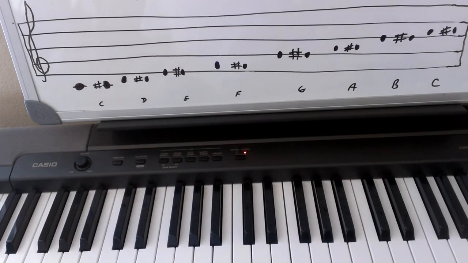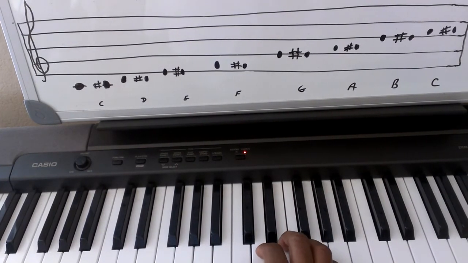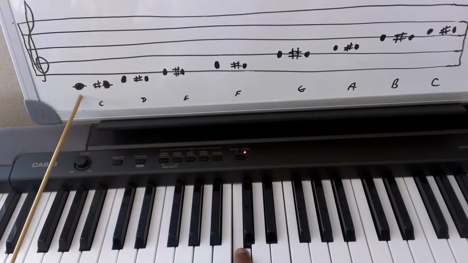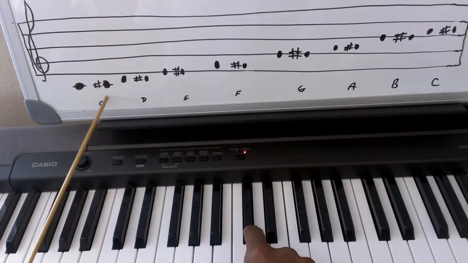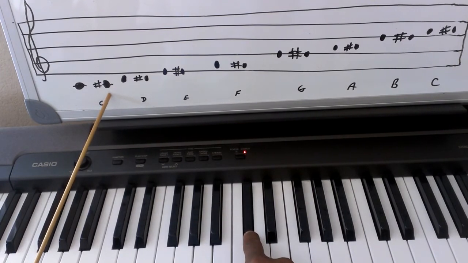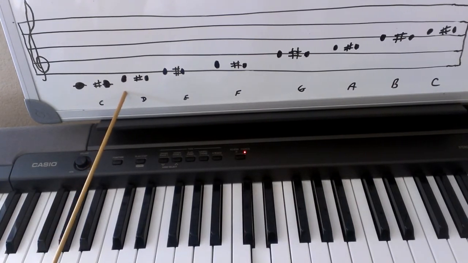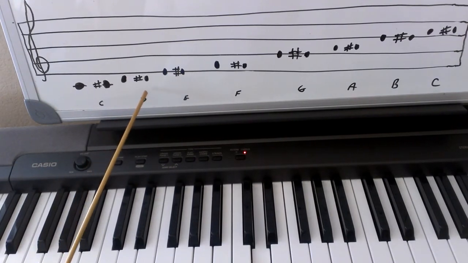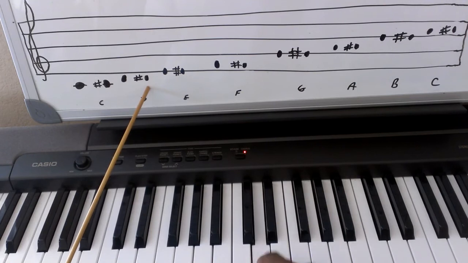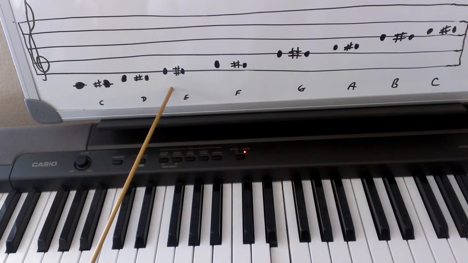Okay, so we're going to hit the C. And that's pretty much the C. C sharp, moving up to the black note. Come down. We're going to move to the right to the white note, which is a D. Then we're going to move to the right to the black note, which is the D sharp. We're going to move to the right to the white note, which is the E.